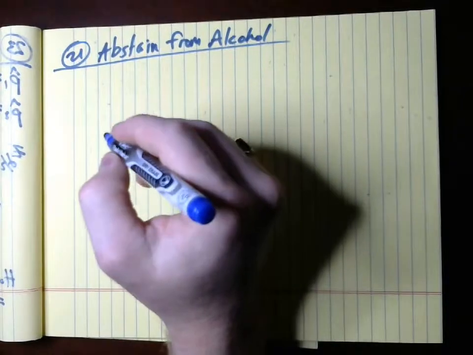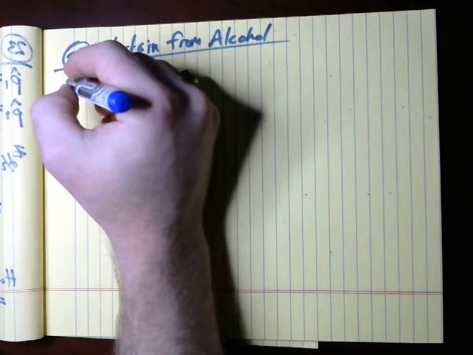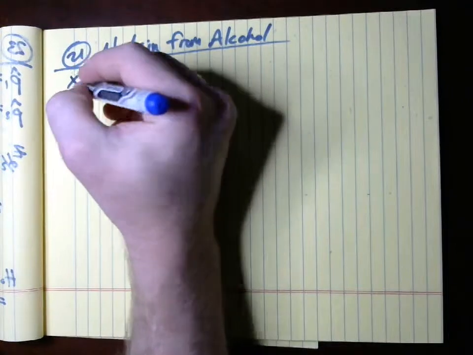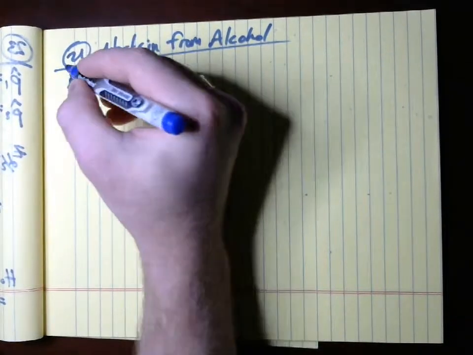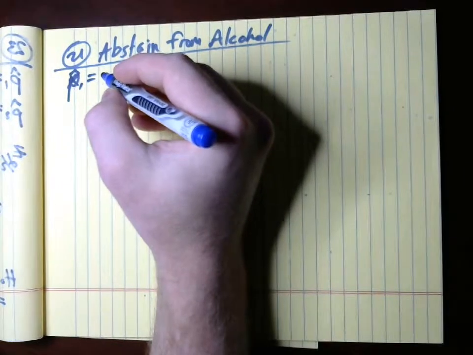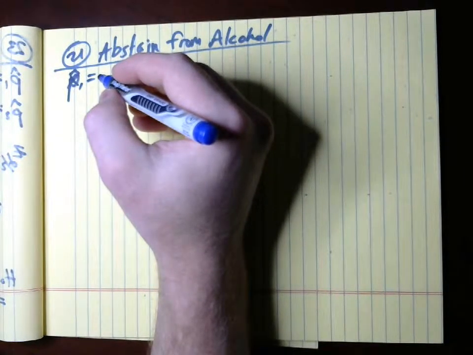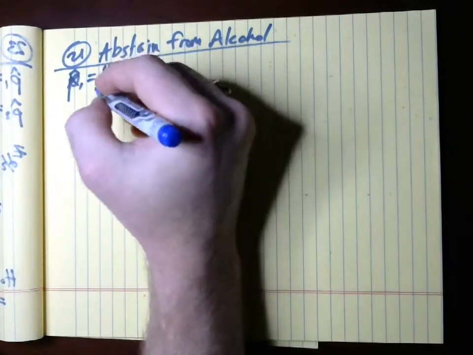Let's write down a few pieces of information. We know that p hat 1 is equal to the first set of x and n's, so we would see 407 over 1100.